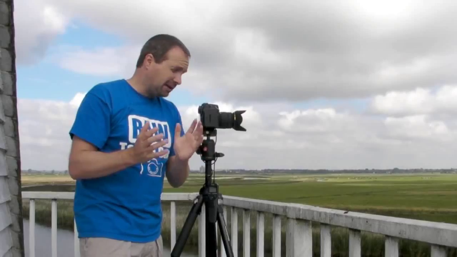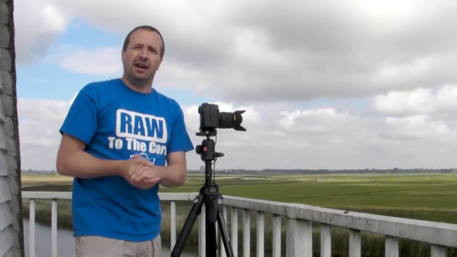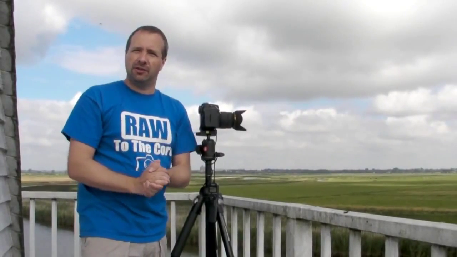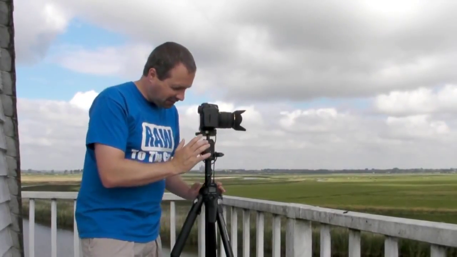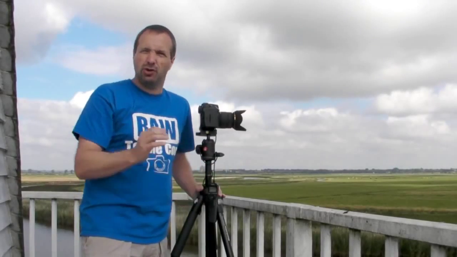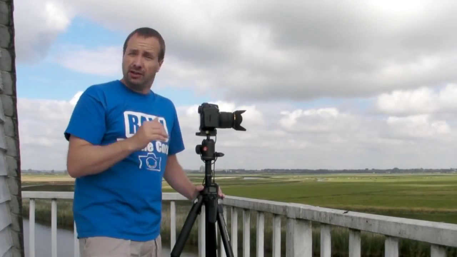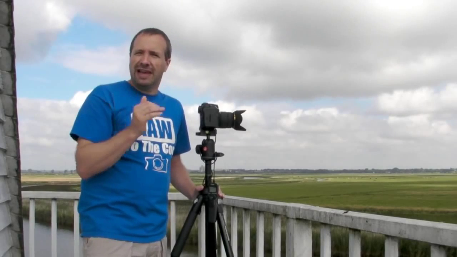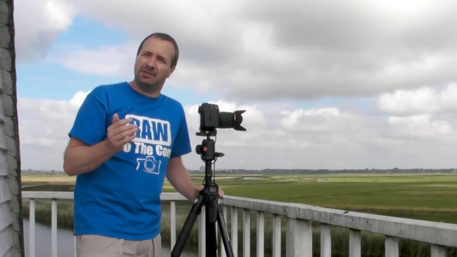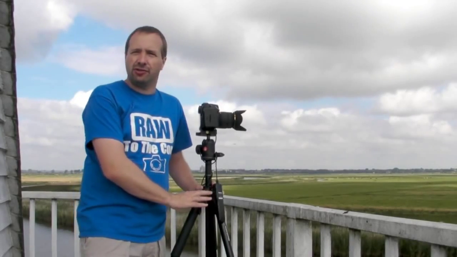So that's the theory. Let's talk about the practical side of things. A couple of pieces of equipment are absolutely vital. Now, in my case, the most essential thing is really a tripod. Good, sturdy, solid tripod, because you just don't want your camera to move at any point during the time-lapse sequence. So my big, heavy Manfrotto tripod is the tool for the job today.